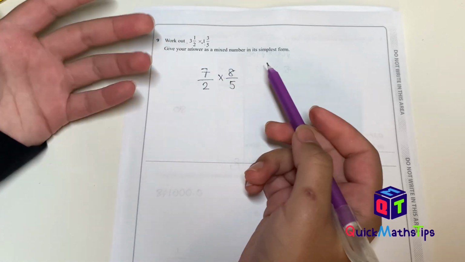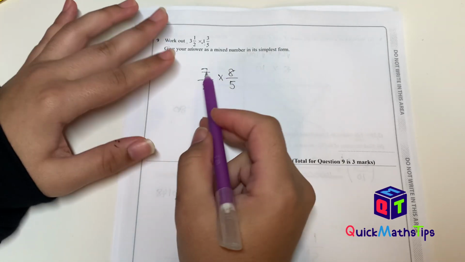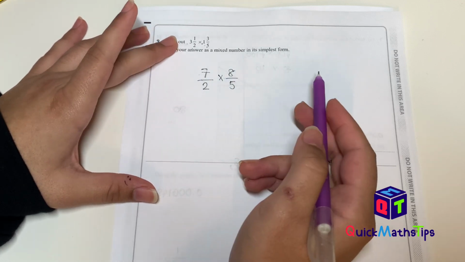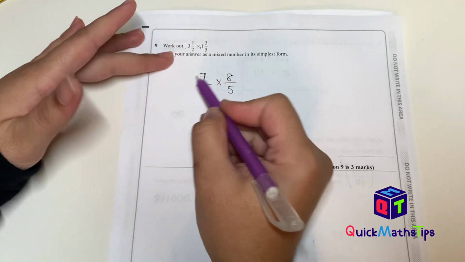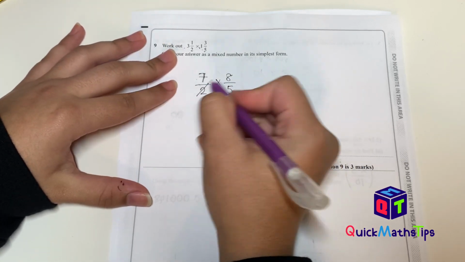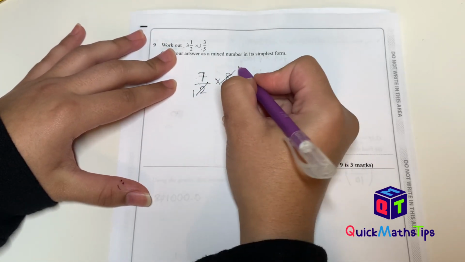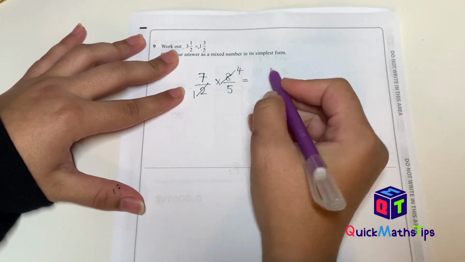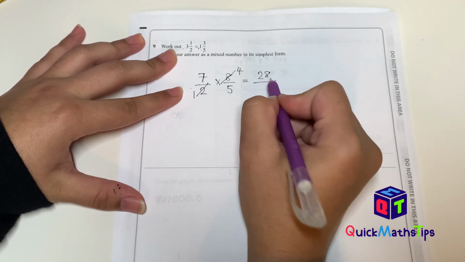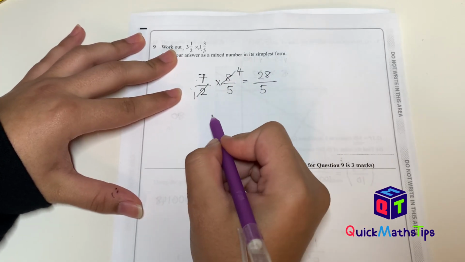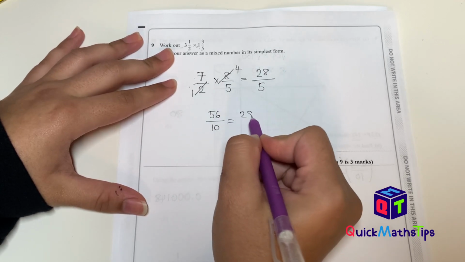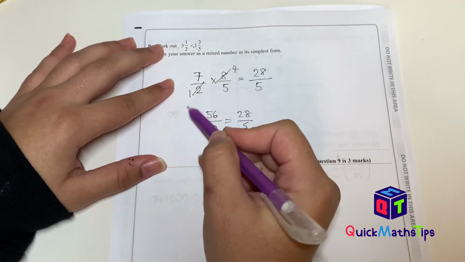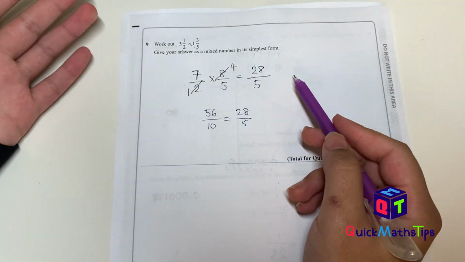Now, there's nothing wrong with multiplying out these numbers as it is. But you can simplify it because opposite numbers can simplify. So 7 and 5 don't simplify, but 8 and 2 do. They are both divisible by 2. This becomes a 1. This becomes a 4. 7 times 4 is 28. And 1 times 5 is 5. You would have gotten 56 over 10, which simplified gives you 28 over 5. If you simplify when you're working out, it saves you from simplifying your answer.